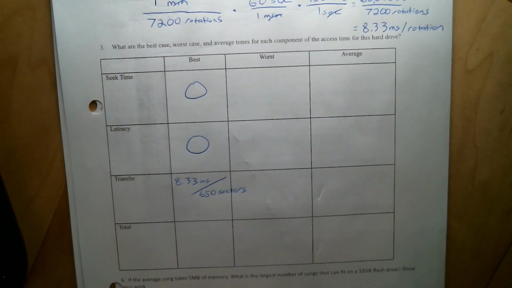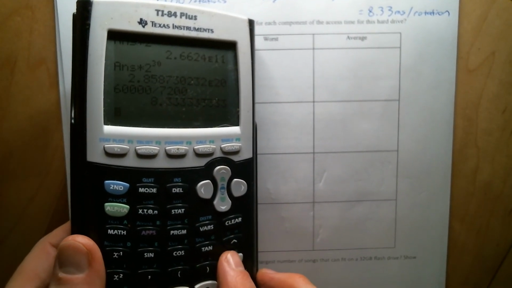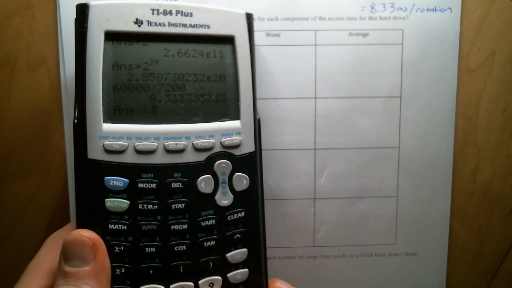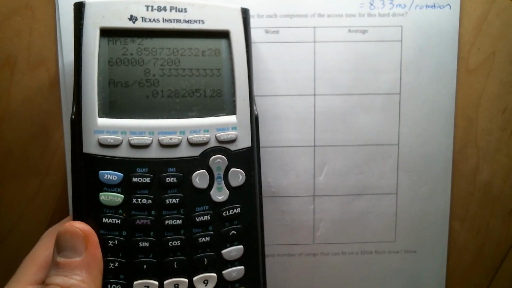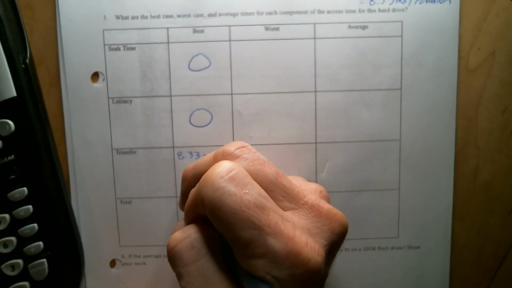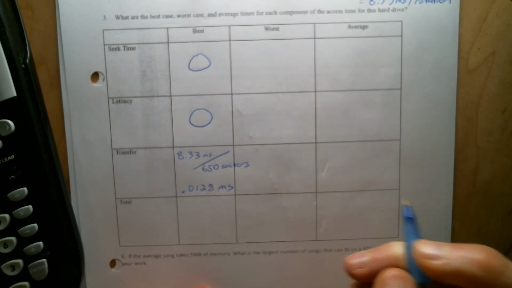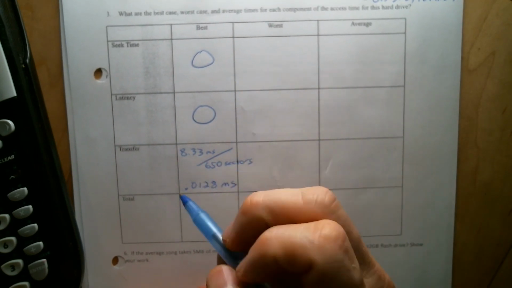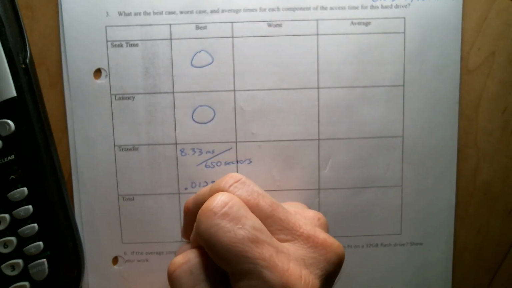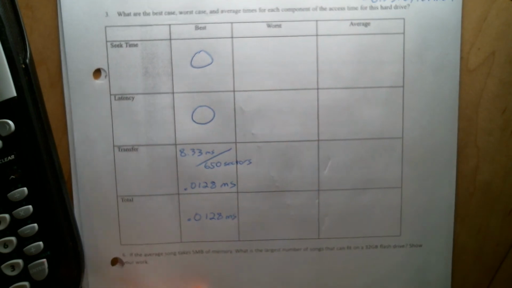That will give you the time to read just a single sector. If we take this 8.333 from before and divide it by 650, we end up with 0.0128 milliseconds. And in this one, the total is easy because those were both 0, so we're just left with 0.0128 milliseconds.